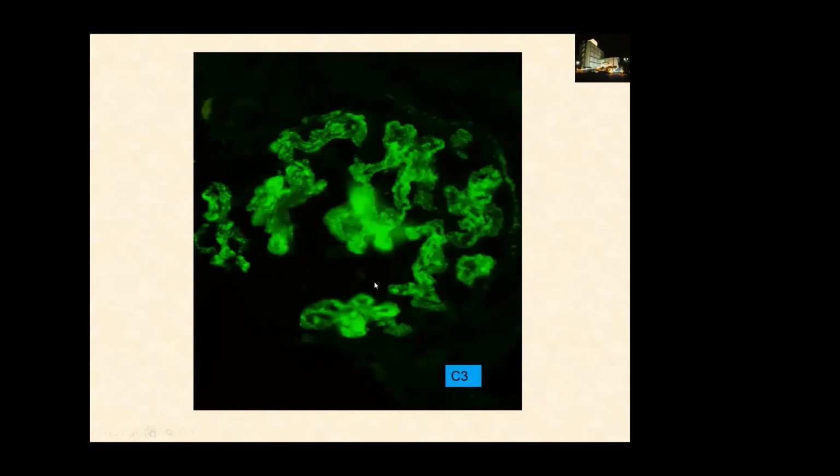And here, this case of class 4 lupus nephritis, and this is the immunofluorescence for complement C3, and we have large lumpy masses distributed everywhere in the glomerulus, mesangial and subendothelial and subepithelial sites, and this is coarse granular deposit for complement C3.